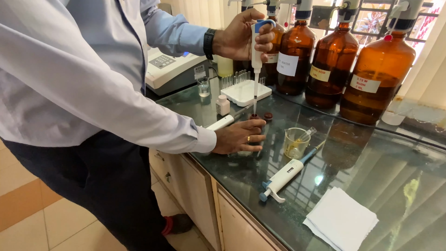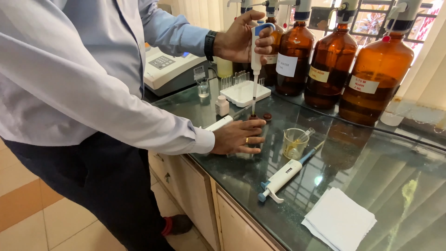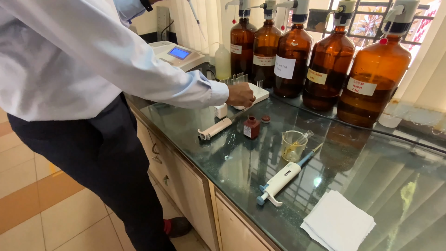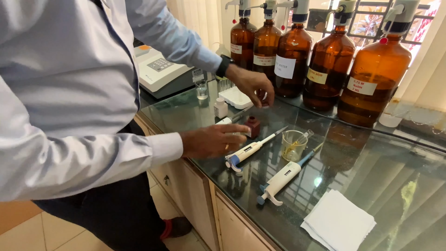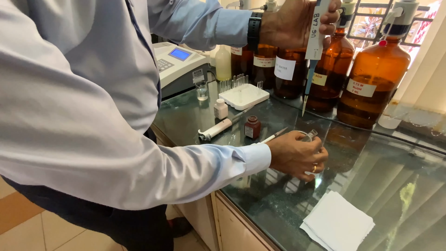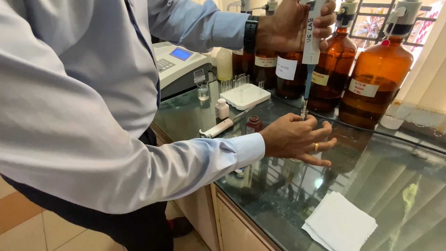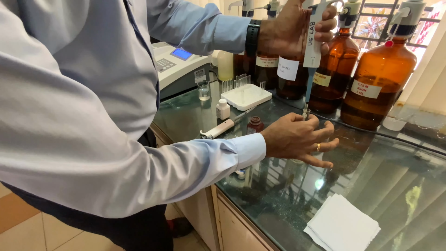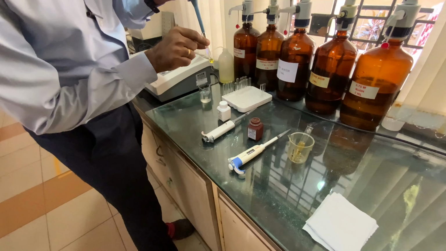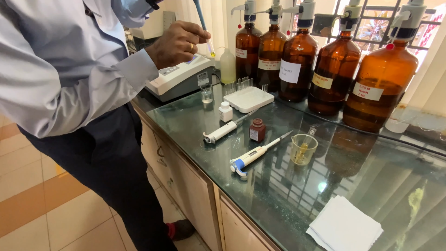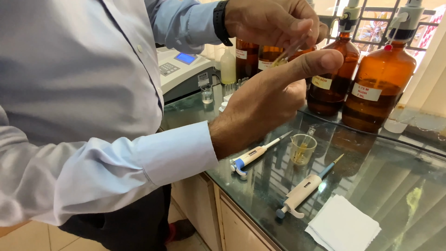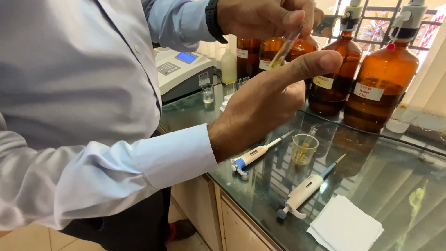Where the volumes that have to be aspirated by the pipette are already preset. The reagent and sample mixture is mixed properly.